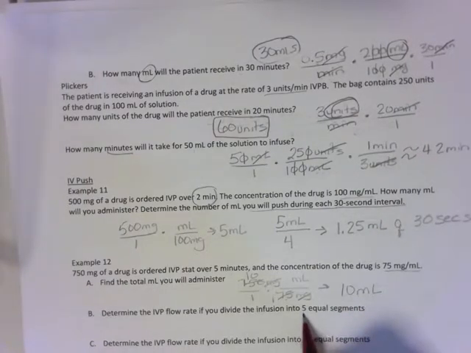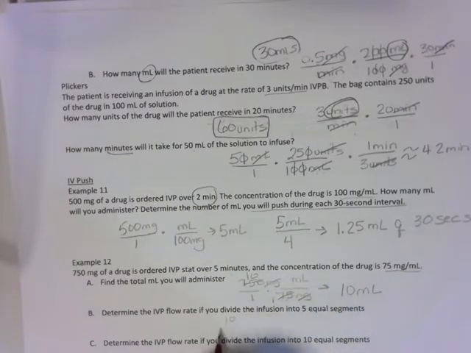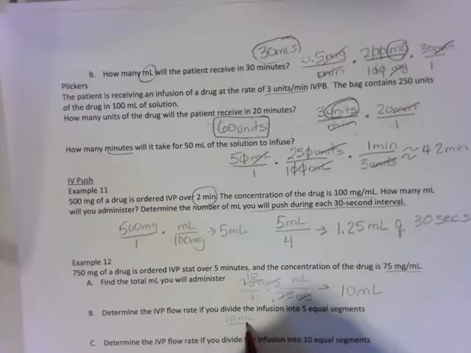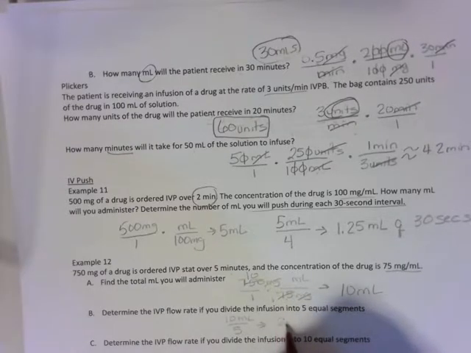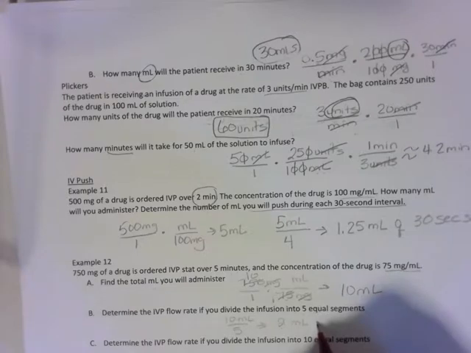Now I need it in 5 equal segments. So 10 mLs divided by 5 segments gives me 2 mLs. Since it's over 5 minutes and we're dividing it by 5 segments, that would be 2 milliliters every minute.